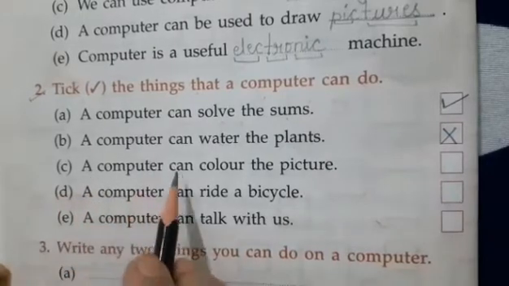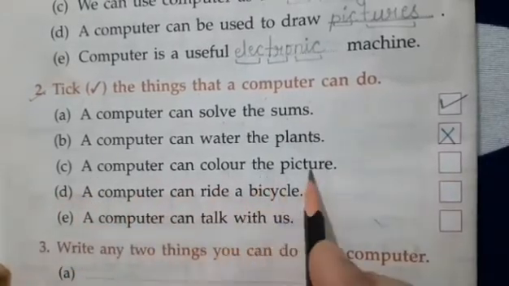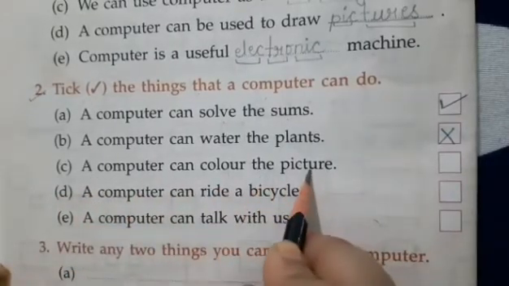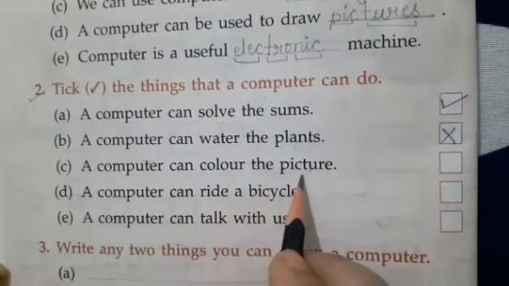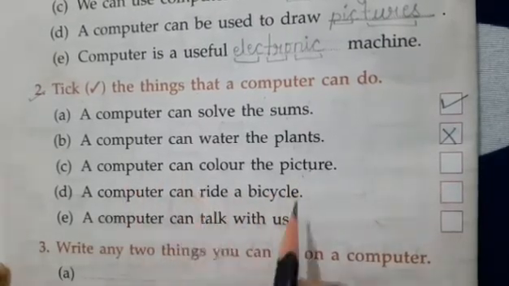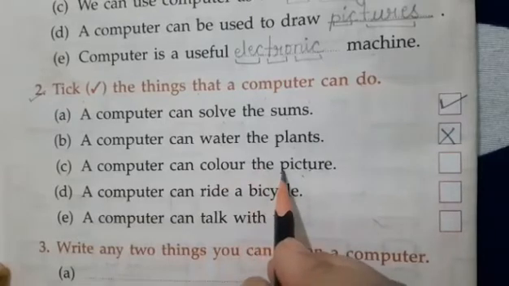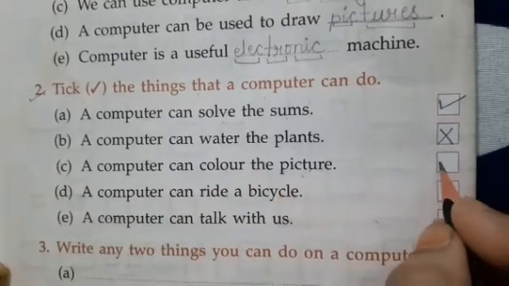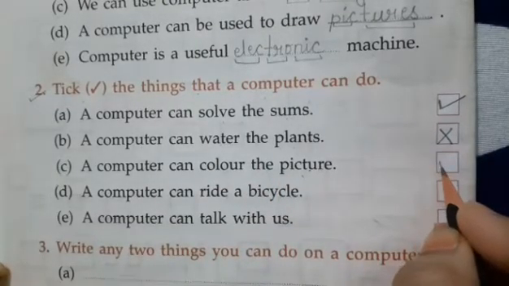A computer can color the picture. Yes, a computer can color the picture. We can draw on a computer and we can color the picture as well. So put a right sign, tick sign over here.